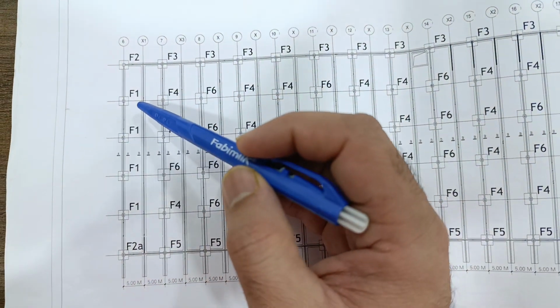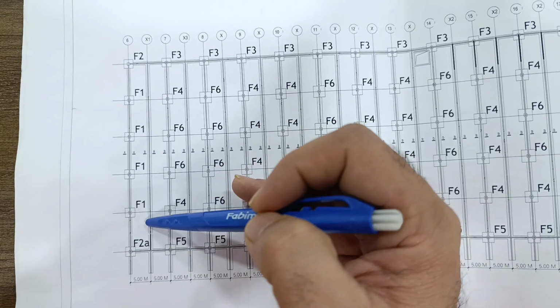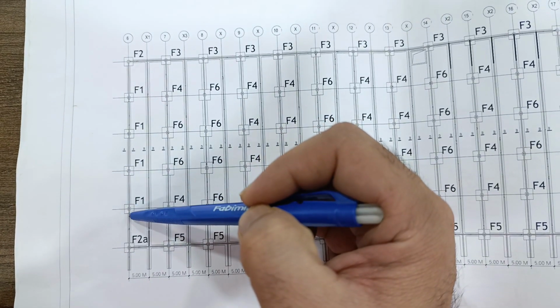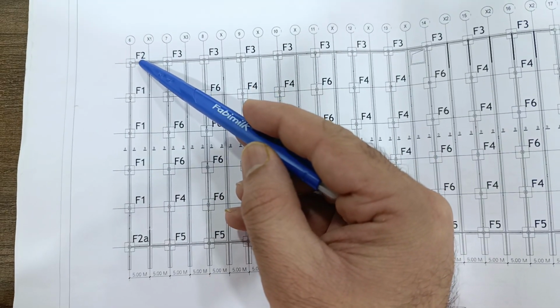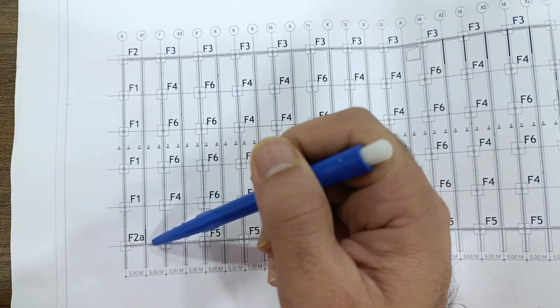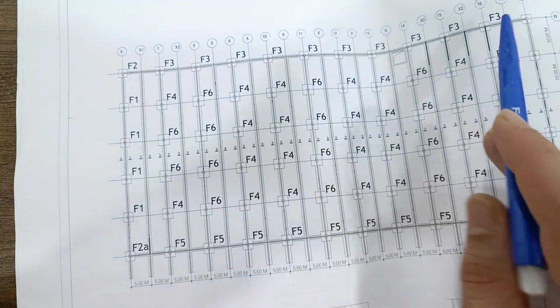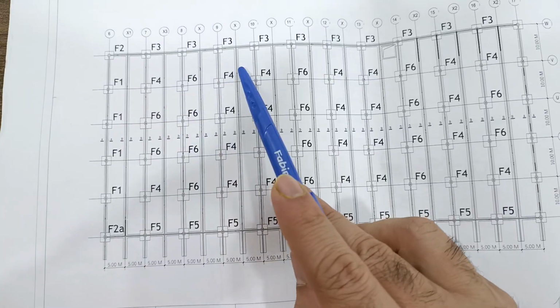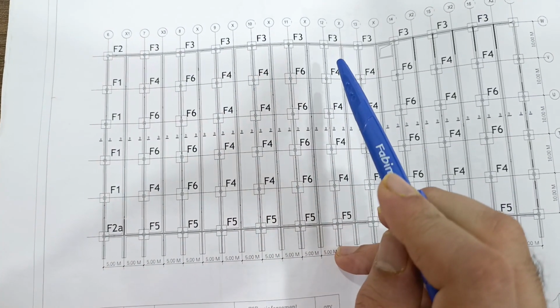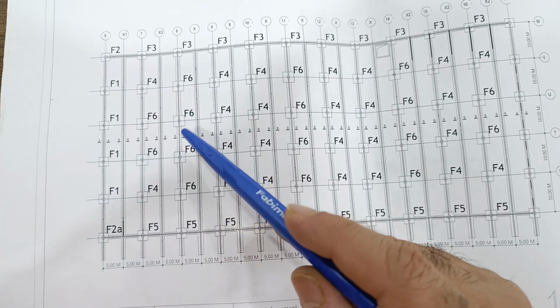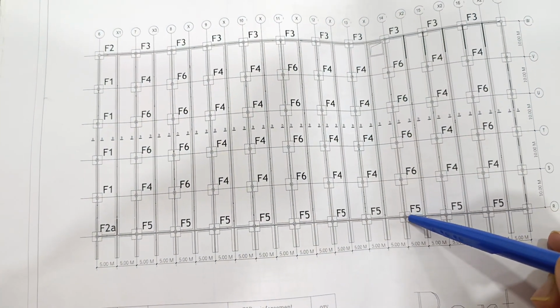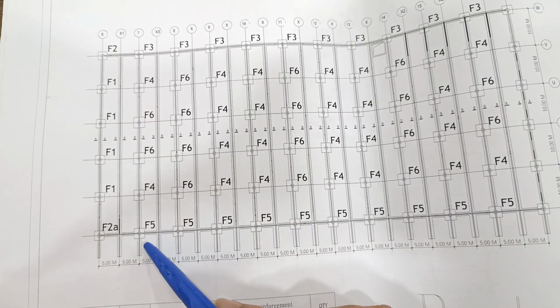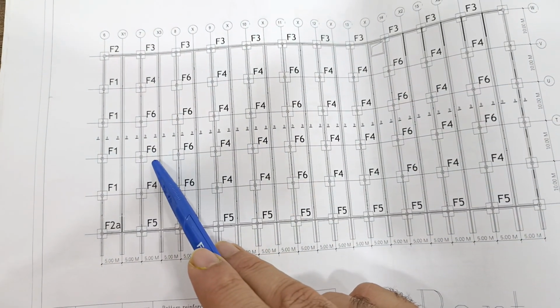This is F1. You can check out this one, this one, this one, this one. So in this line we have 4 F1 footings. Here this is F2 footing, this is F2A footing. Then this line comes with F3 footings, you can check out here. Then F4 somewhere like this, we can check each and every point. Then we have F5 footings like here. This line overall is F5 footings, and some F6 footings.